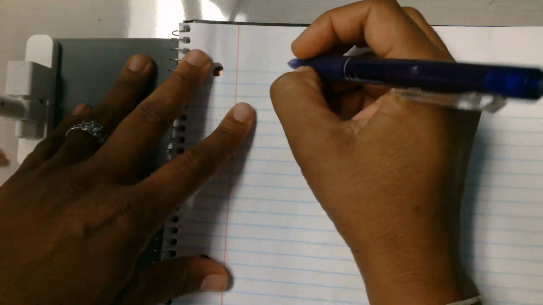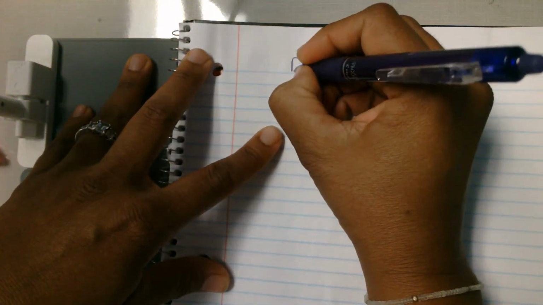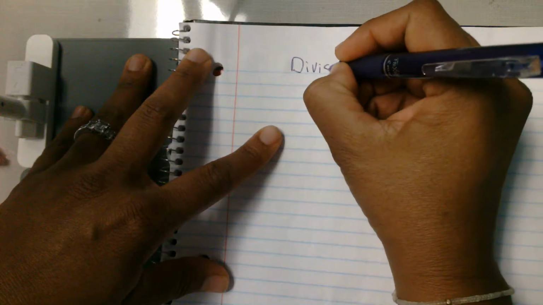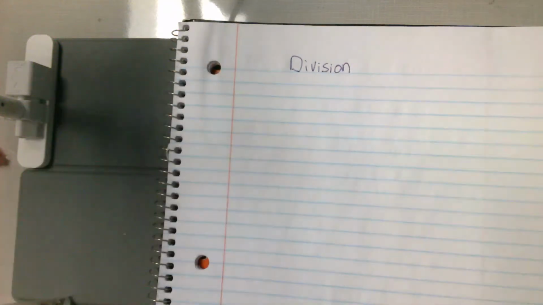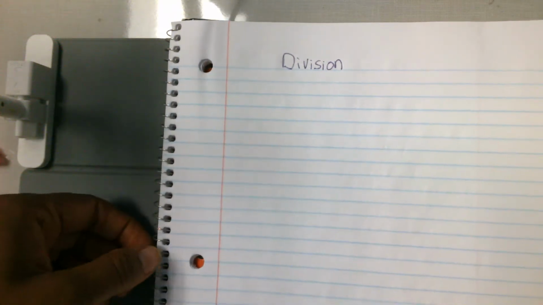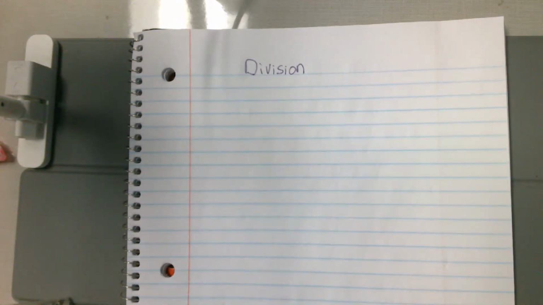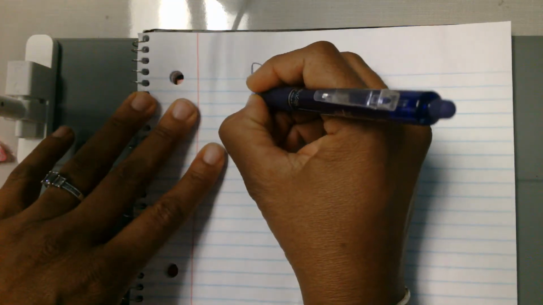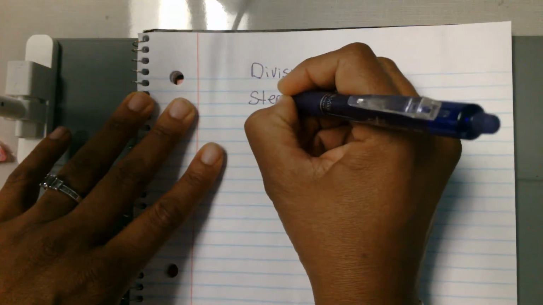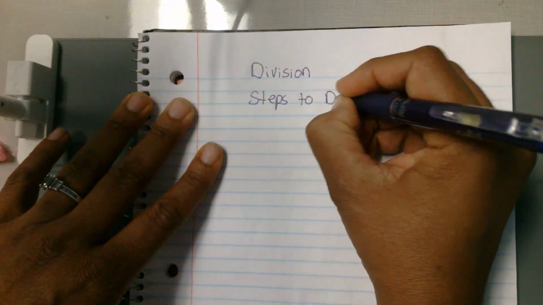Okay, so today we are going to take our notes on the steps of division, so we can get ourselves back in remembering how we divide. These are going to be the basic steps, and then we're going to add on to that when we start getting into our decimals. So go ahead and label this page Steps to Dividing.